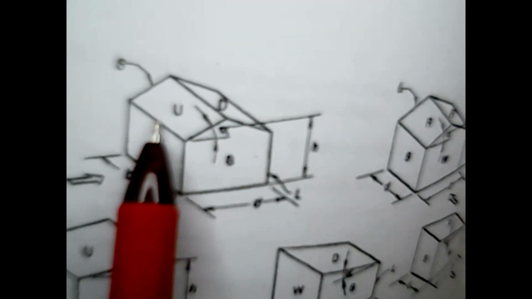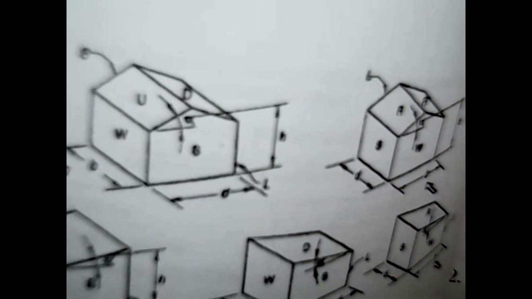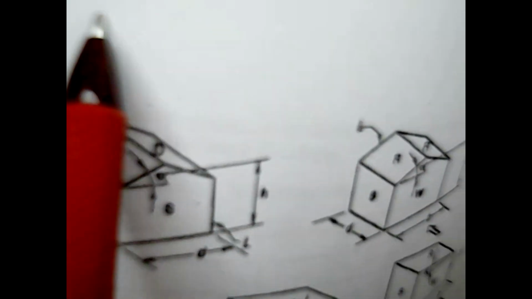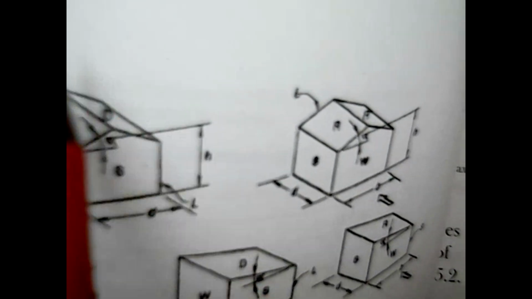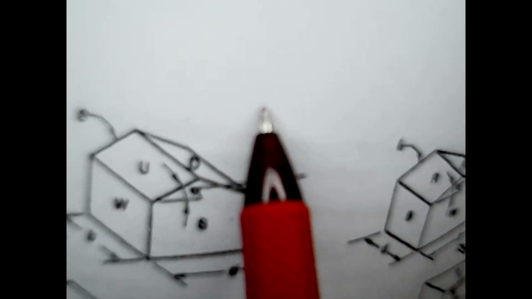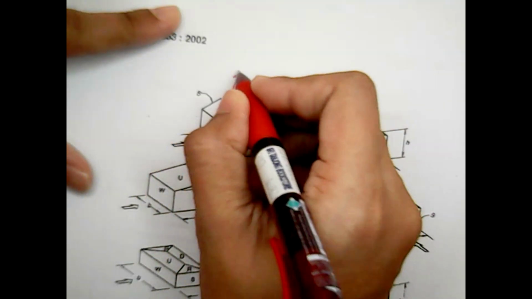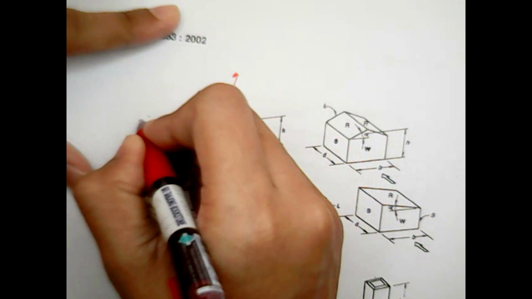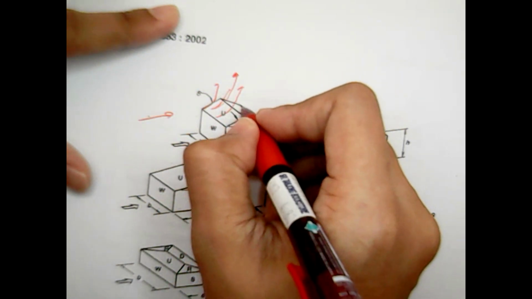And U is the upwind surface, whereby when the wind load comes, it goes onto the upwind surface. When you have the wind load, some will go upward, moving upward in the direction of the wind. It comes from here and goes upward, and some can go downward.